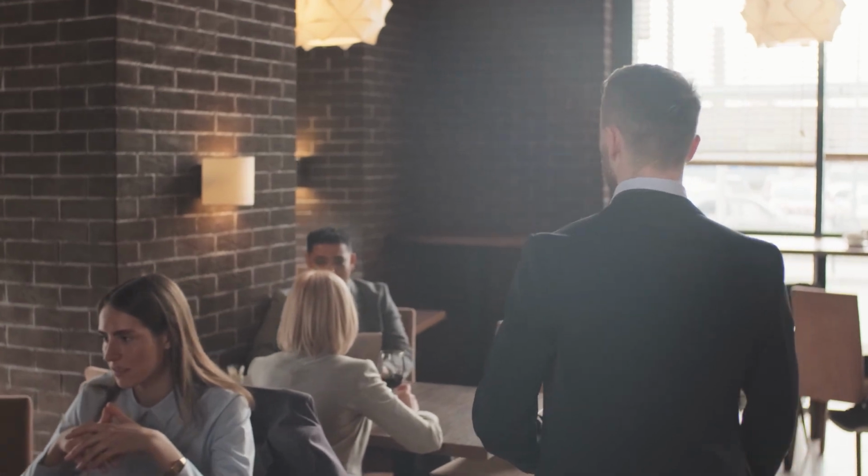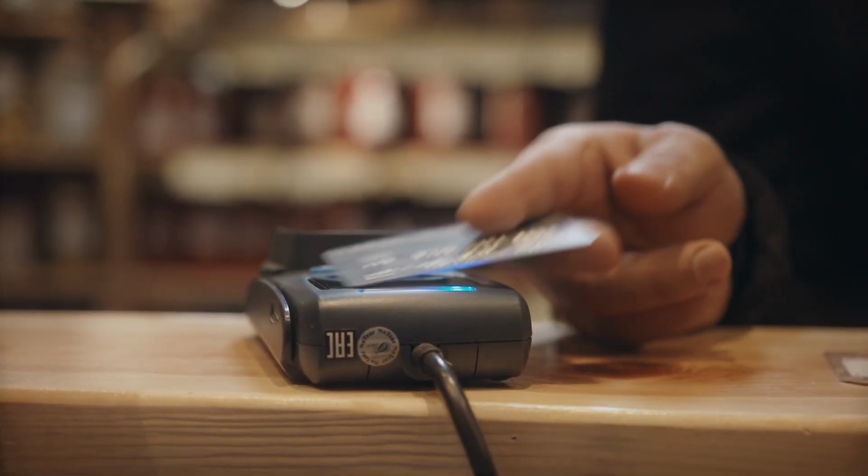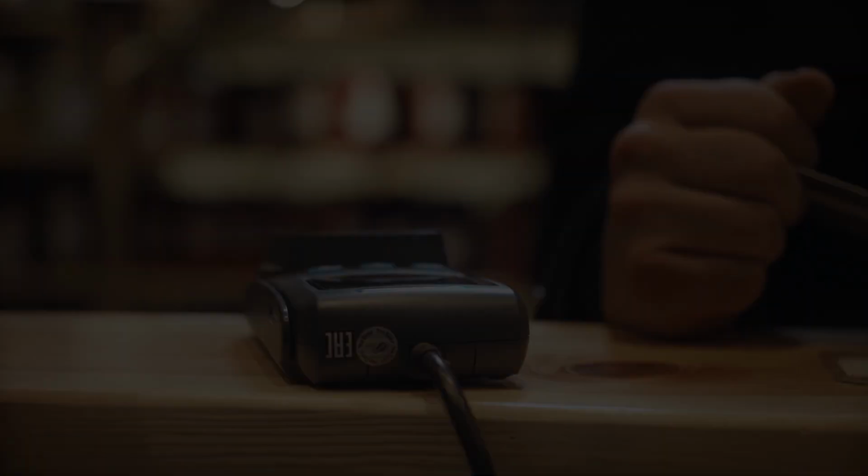Step 5. Create and publish your course. The next step is to create and publish your course on the learning marketplace you have chosen. Most learning marketplaces have easy-to-use course creation tools that will guide you through the process of creating and publishing your course.